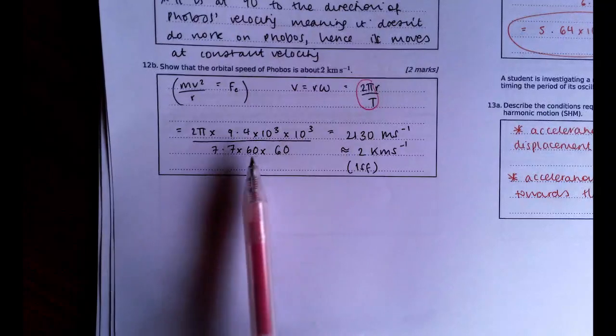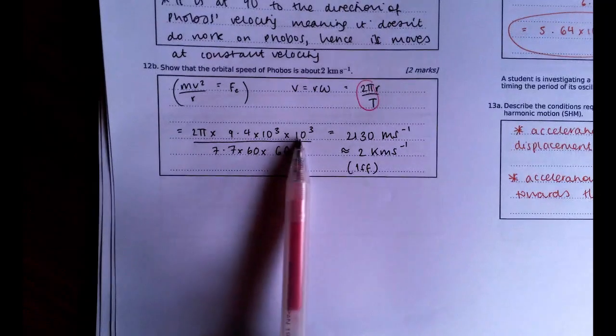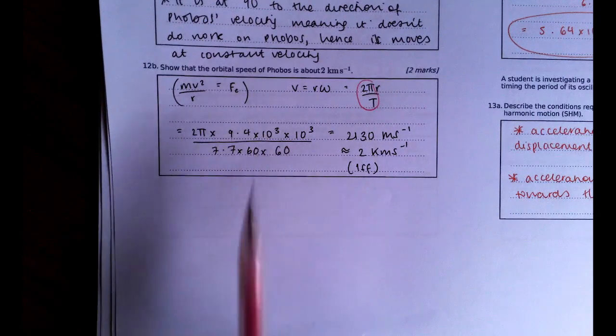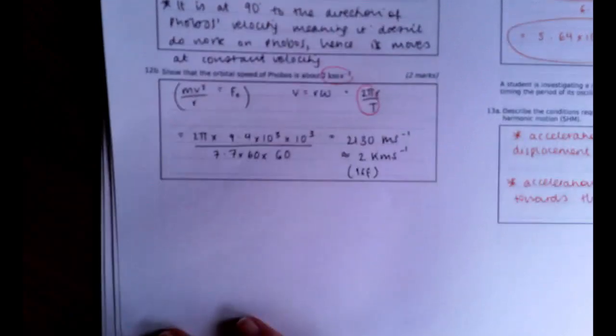And r you were also given, but you just need to make sure that you convert it into meters to make sure you get all your numbers right, although you are lucky because it then does ask for it in kilometres per second, so that was very kind, but they could very easily trip you up.